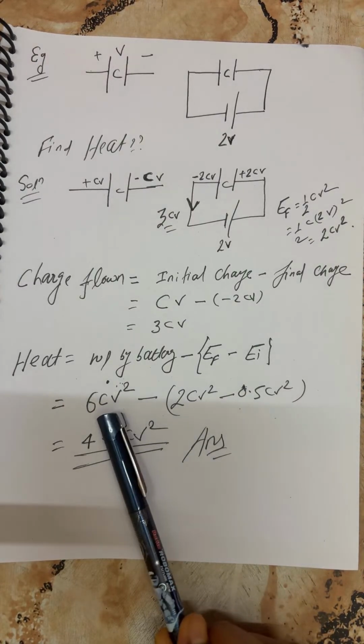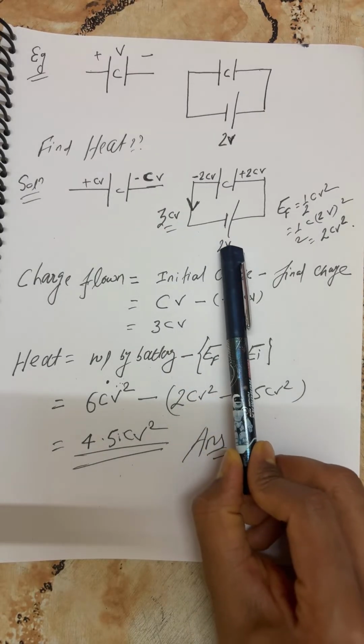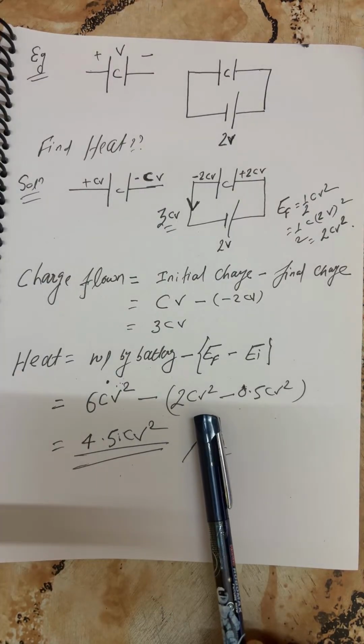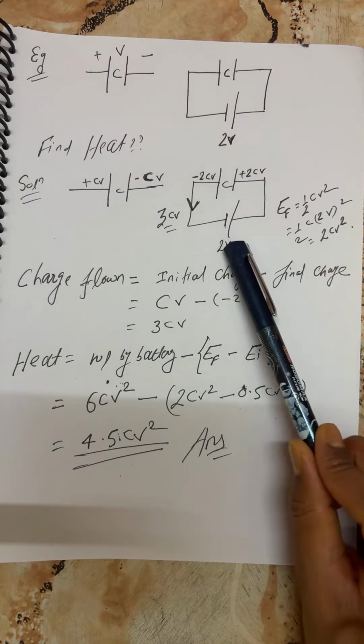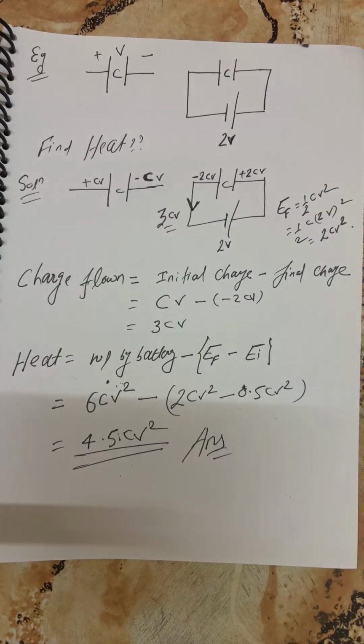Work done by battery here is Q into V. So Q is 3CV, and V is V. So this is 6CV square. Energy final is half CV square, half, C, and what is V? 2V here, so you can say 2CV square.